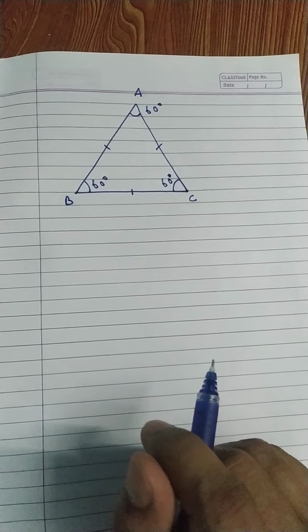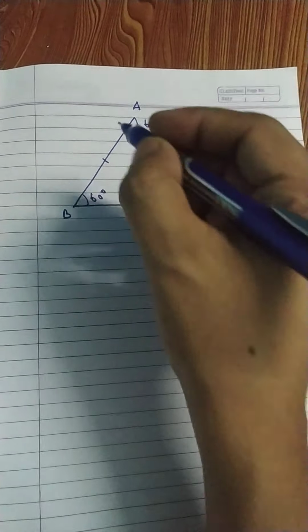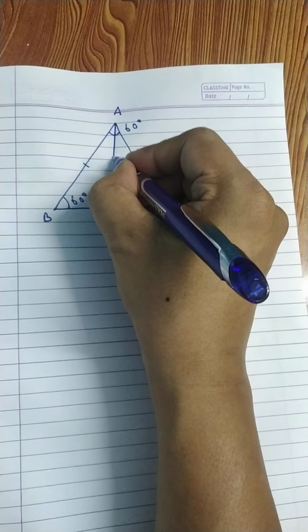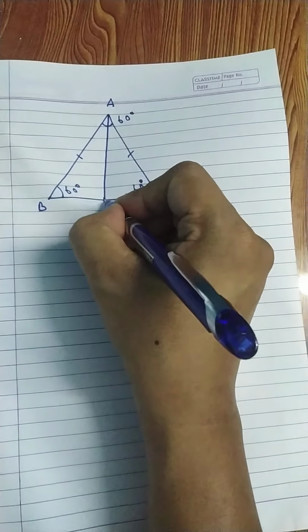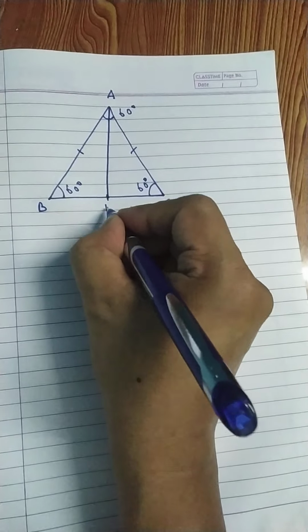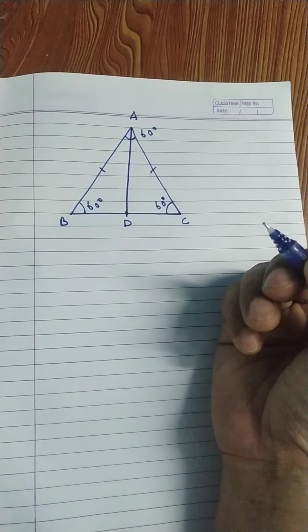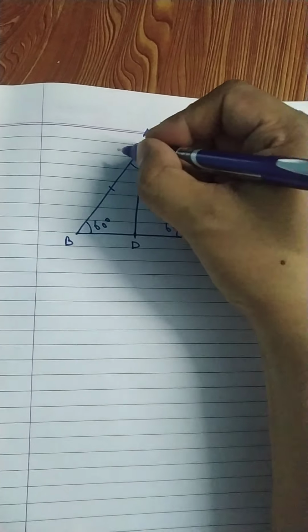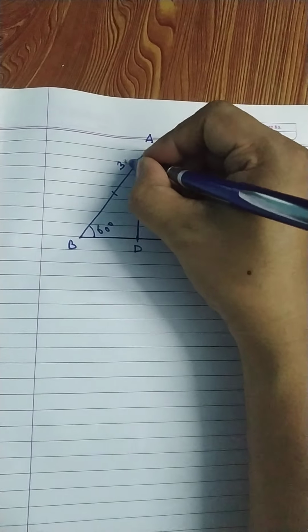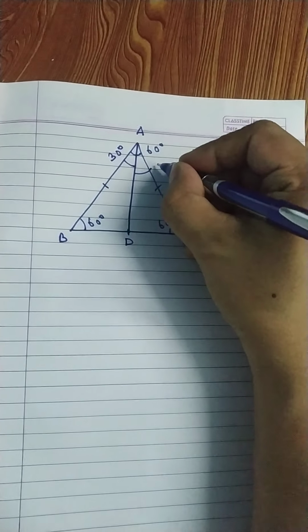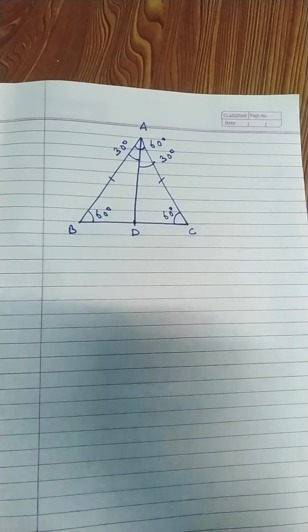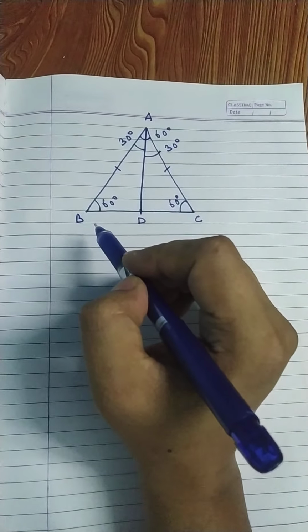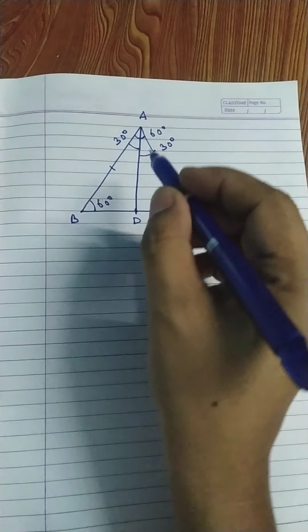Now we bisect the angle A to meet the opposite side BC at D. So we have bisected the angle 60 degree, and we have obtained this angle as 30 degree and this angle is also 30 degree. In this way we have obtained two triangles ABD and ADC.